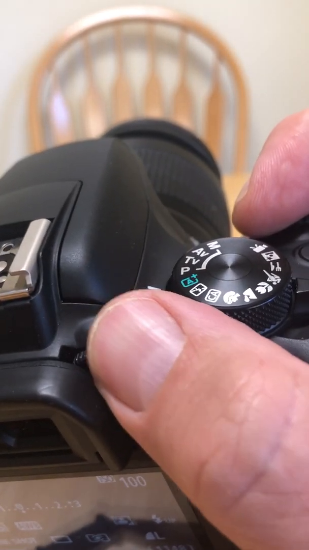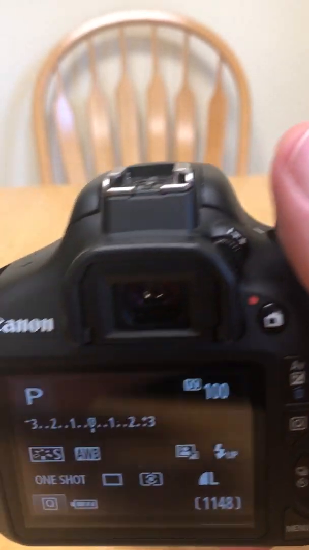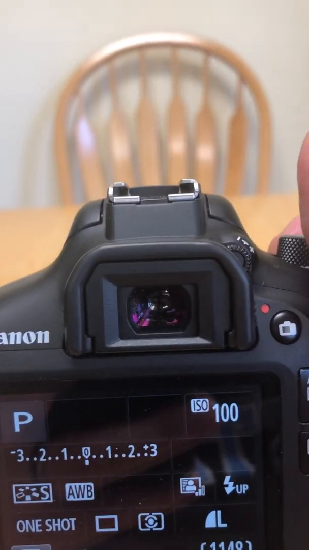This little dial right here is a plus or minus. It actually adjusts for people that wear glasses in the viewfinder. I don't know if we can get in there. Yeah, you're actually seeing through the lens of the camera when you do this. So that's what you're looking for.